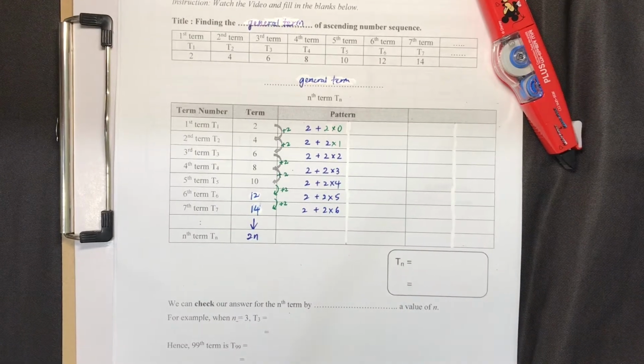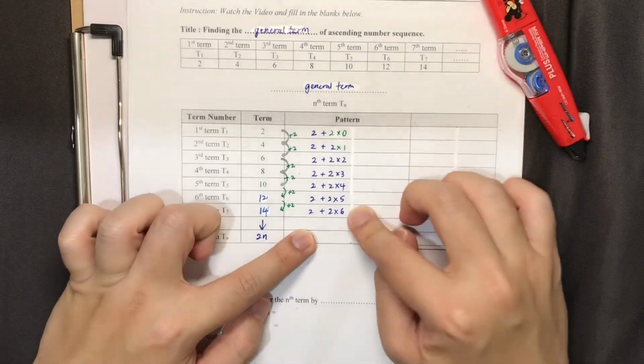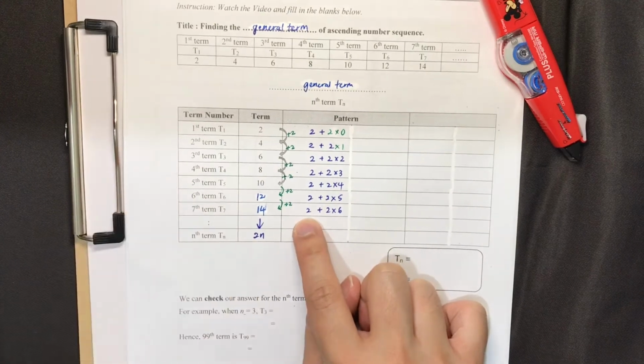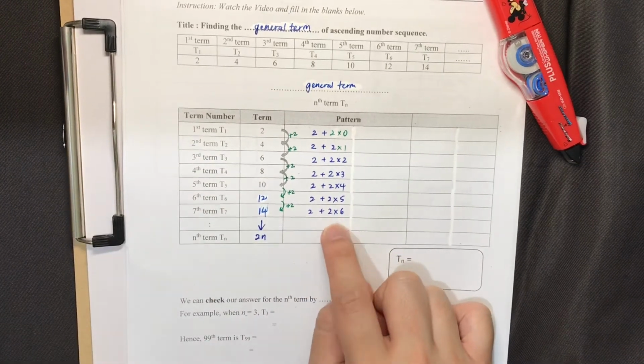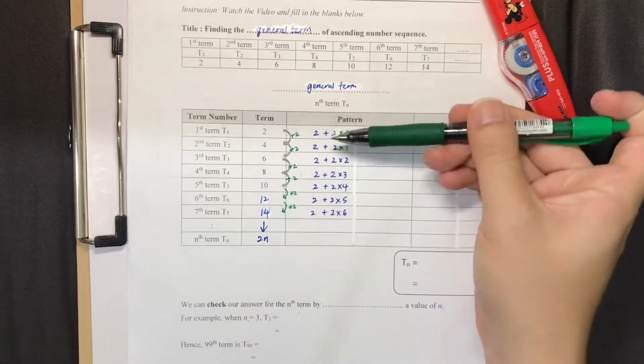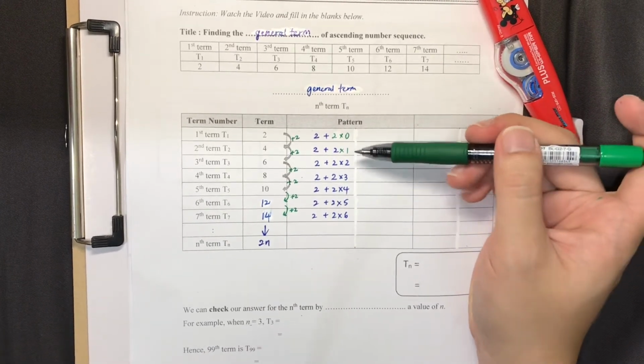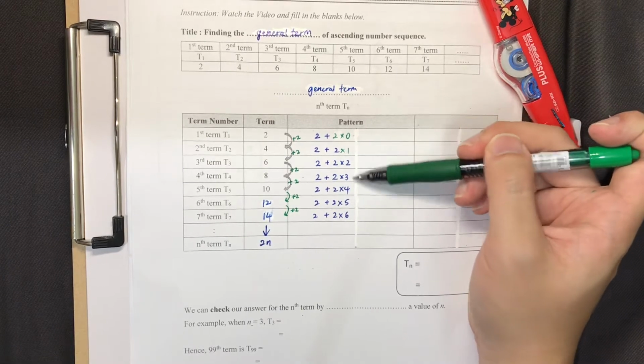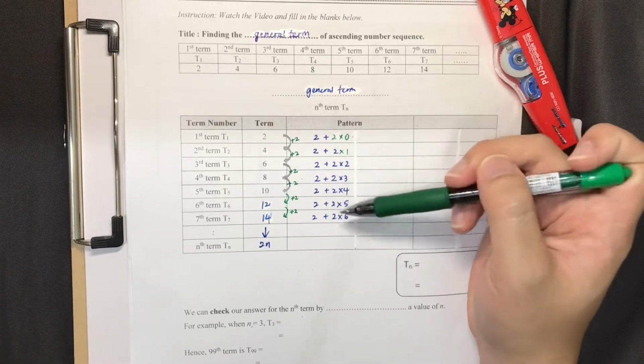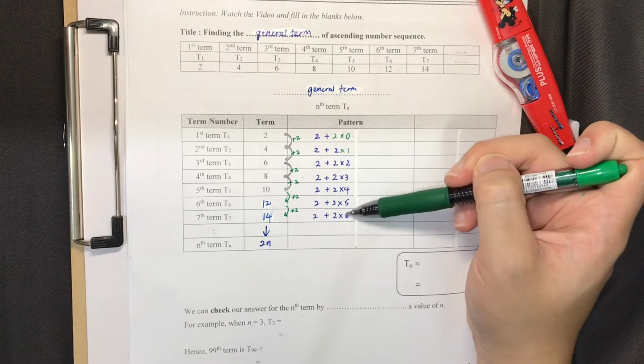Now if you notice this pattern, the 2 is the same, and the plus 2 times is the same here as well. You see everything here is the same. Where is the change? The change is actually here: 0, 1, 2, 3, 4, 5, 6. The rest are the same, but this one is the changing one.